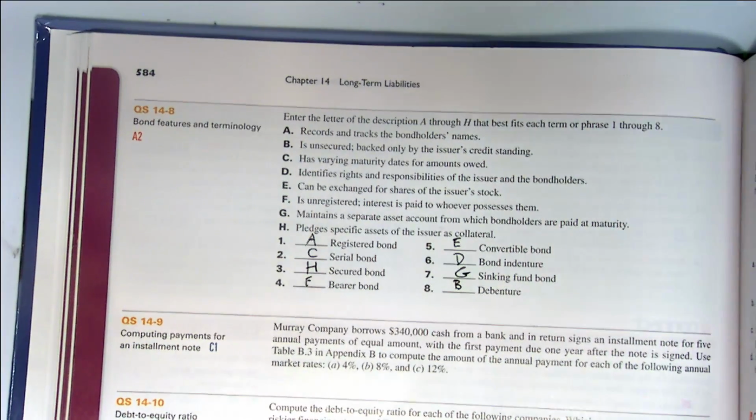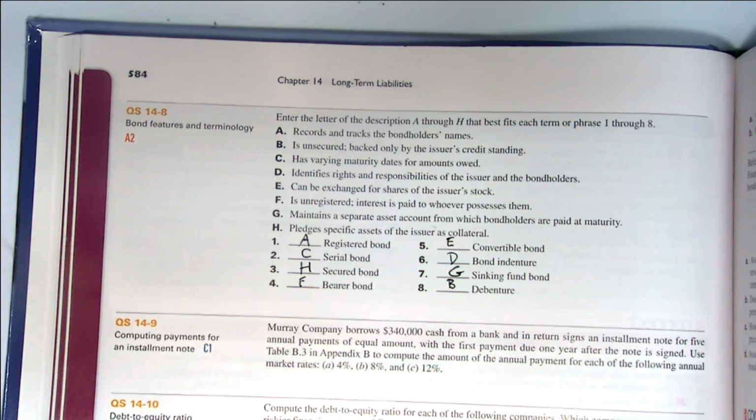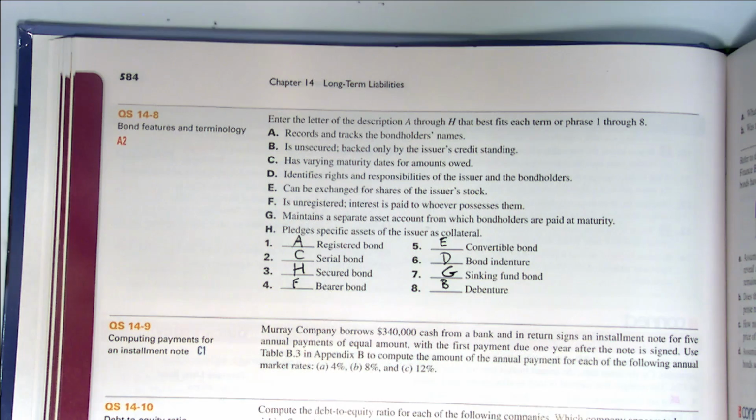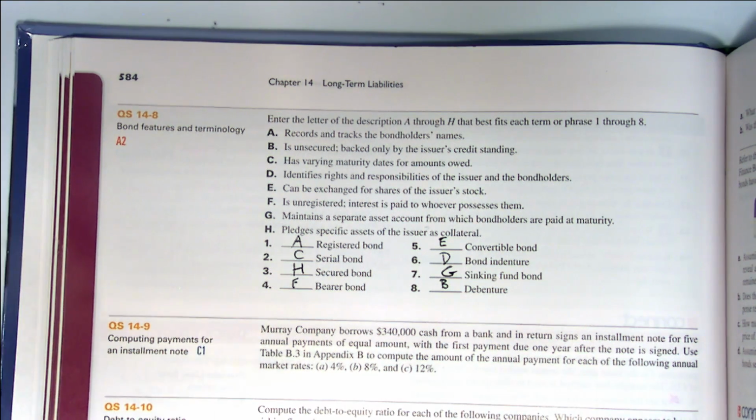Number 8 is debenture. What is a debenture? B. It's B. It's unsecured, okay? It's backed only by the issuer's good standing, okay? So the answers for those are right there if you missed one, okay? Any questions on that? That's pretty easy, isn't it?